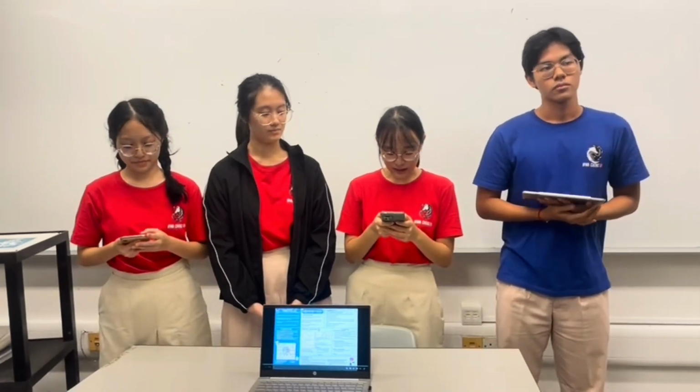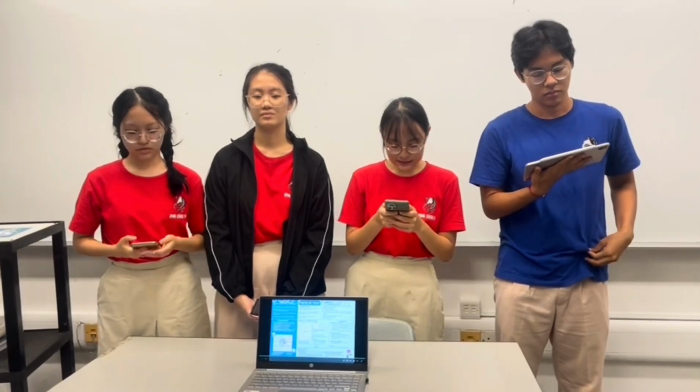Coming back to our experiment, the reaction between sodium bicarbonate and acid is an acid-base reaction, as exemplified from how bicarbonate ions gain H+ ions and thus act as a Bronsted-Lowry base, while acid donates H+ ions and thus acts as a Bronsted-Lowry acid. These are the practical steps.